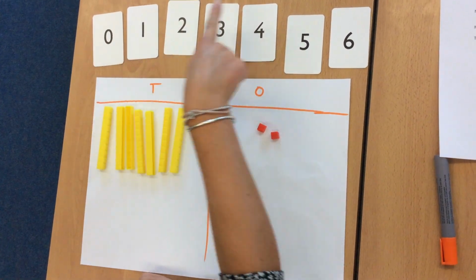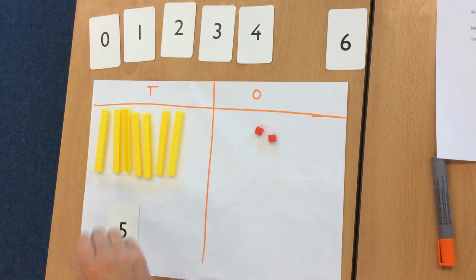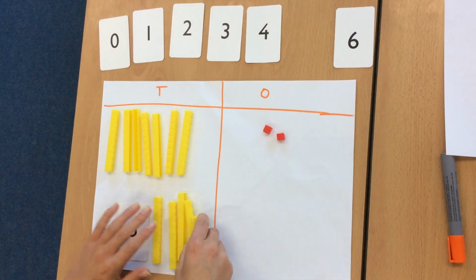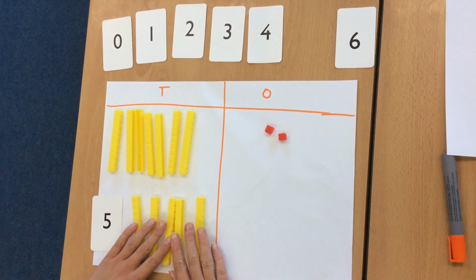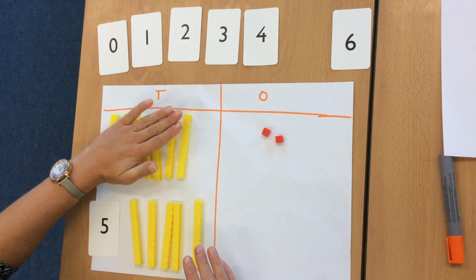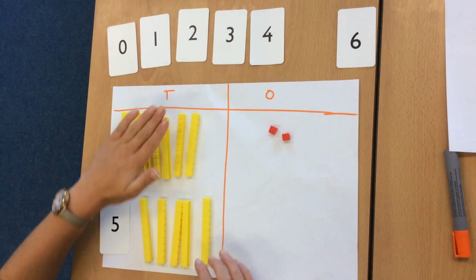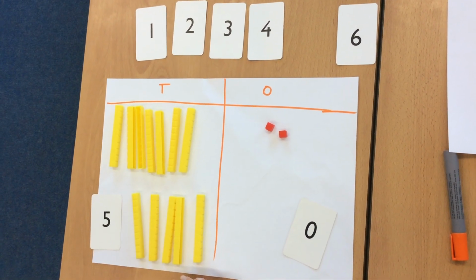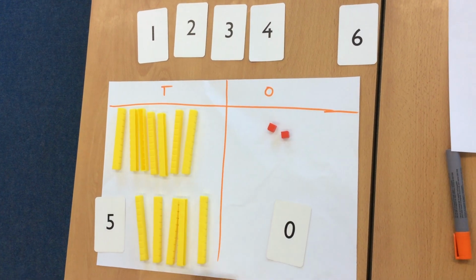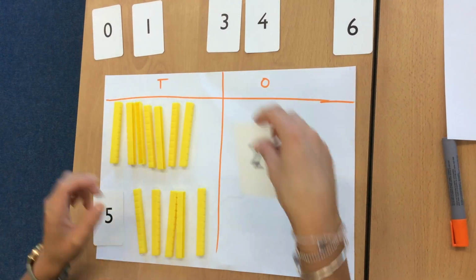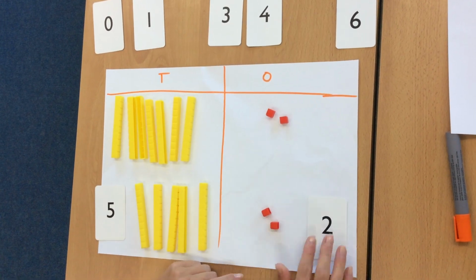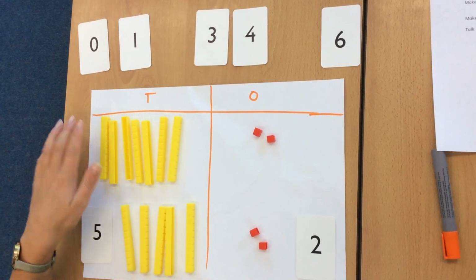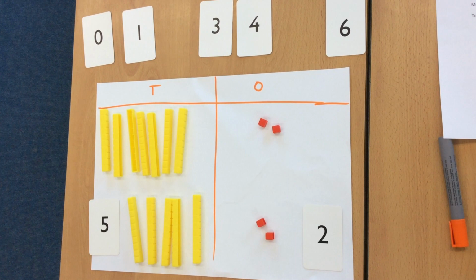So I'm just going to pick a card. I'm going to go for a 5 for 50. 5 10s. So 1, 2, 3, 4, 5. And I know that 5 10s is smaller than 7 10s because 5 is smaller than 7. 50 is smaller than 70. So it doesn't matter how many ones I've got in here. I might decide to do this. What number have I built now? 50. Place value holder. There's no ones. I'm actually going to choose 2 as well. So actually, 52 is 20 less than 72 because there's 2 10s that is less in 50 than there are in 70.